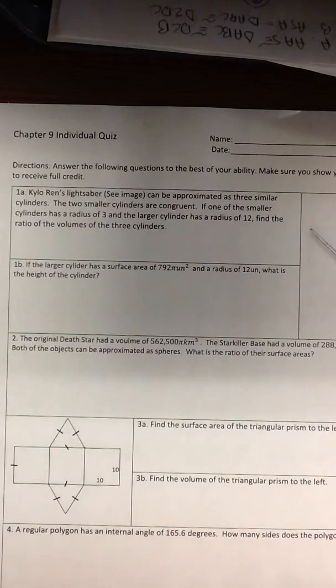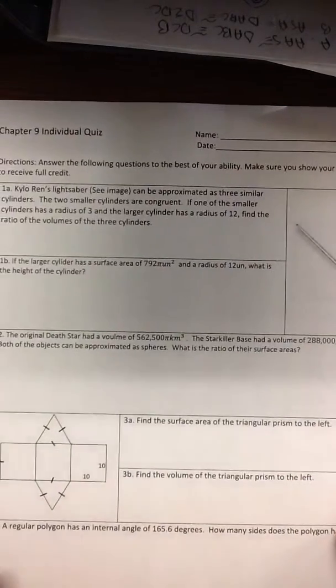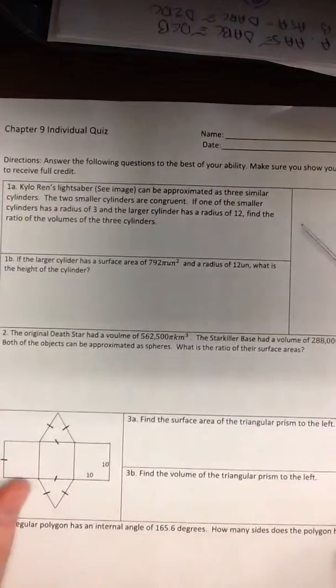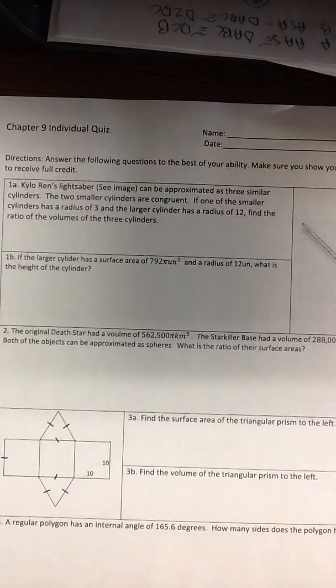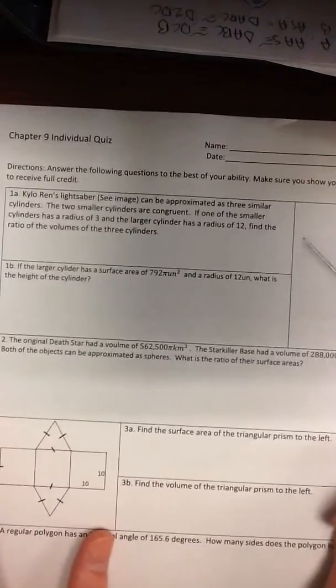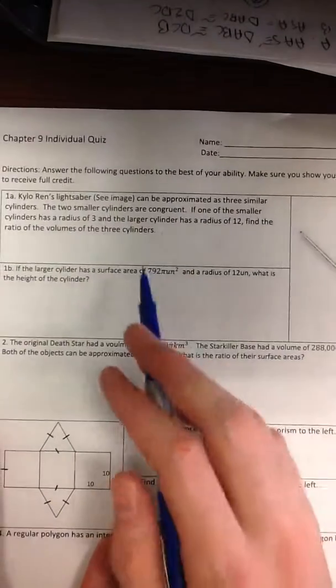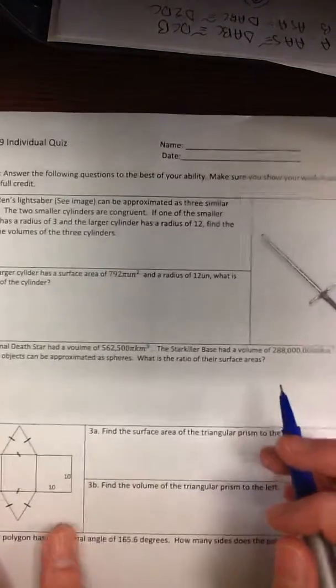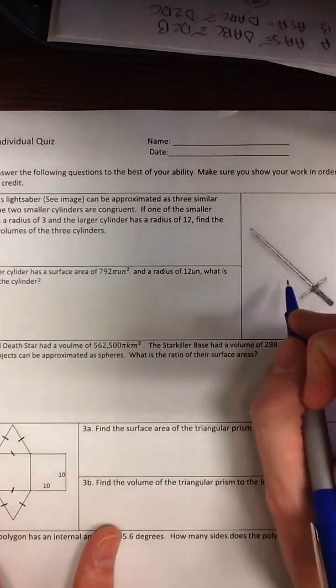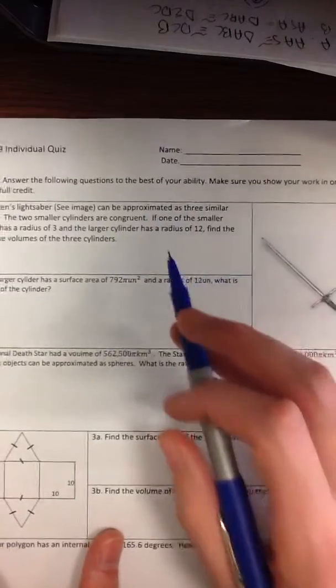Okay, so we had a quiz over Chapter 9, and we did some volume stuff, some ratio stuff, so we can check these ones out. So, the first one we had is Kylo Ren's lightsaber, a Star Wars test for Star Wars Day, with 3 similar cylinders. We got 1, 2, 3 cylinders. Okay, the 2 small ones are congruent, so they're the same.